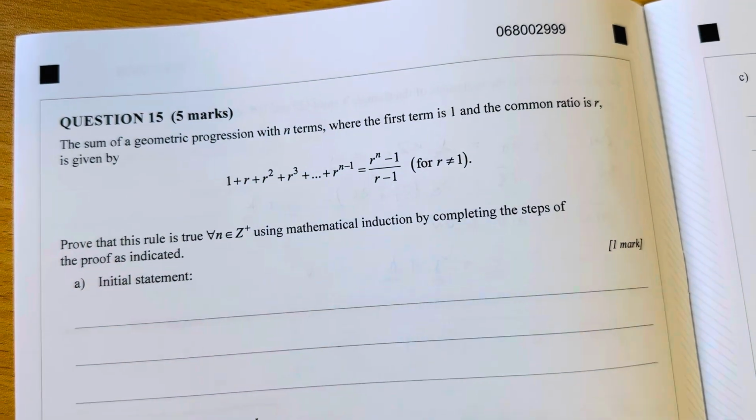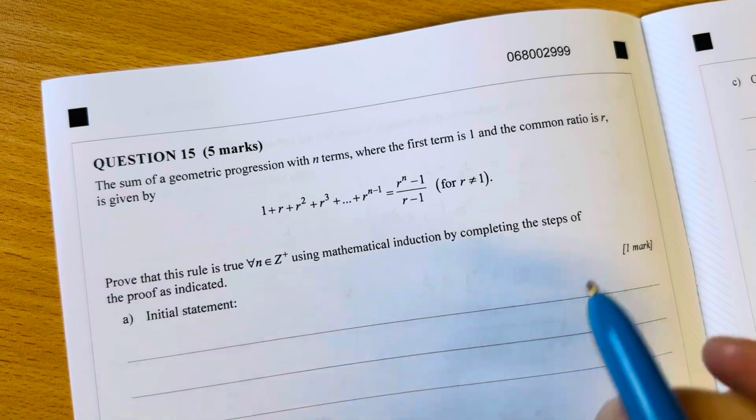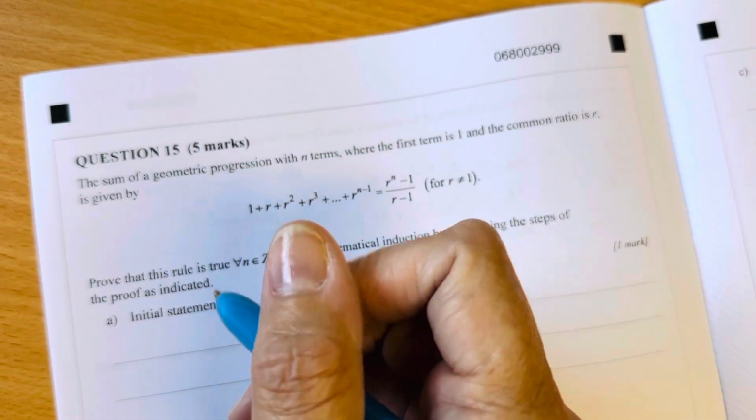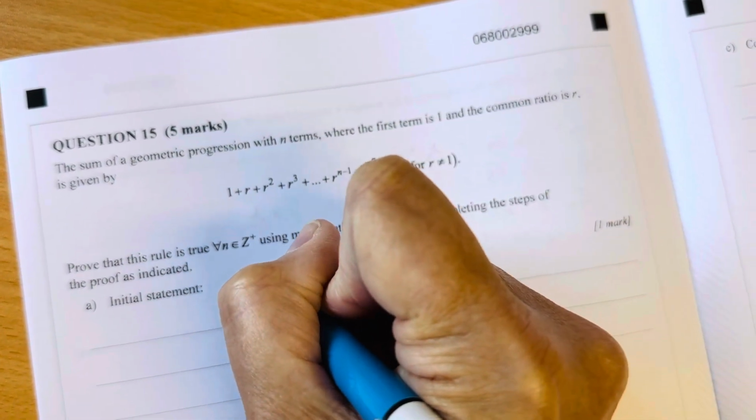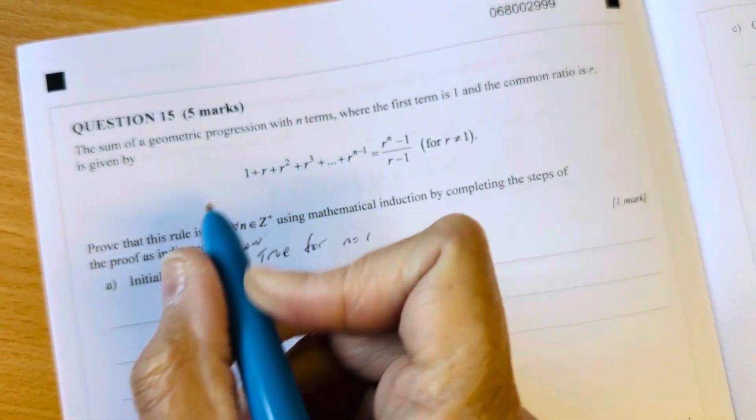So they've been really nice and they've scaffolded it out for us. The first part is just worth a mark. It was our initial step. So we want to show that it's true for n equals 1. We want to show that, don't we?